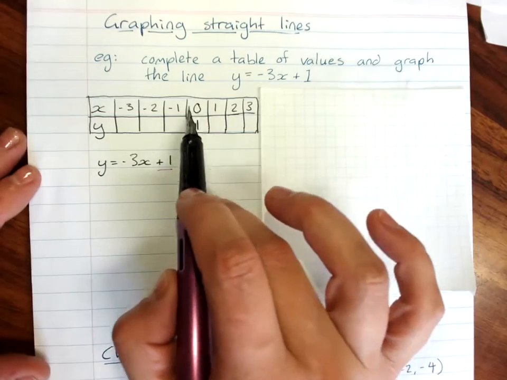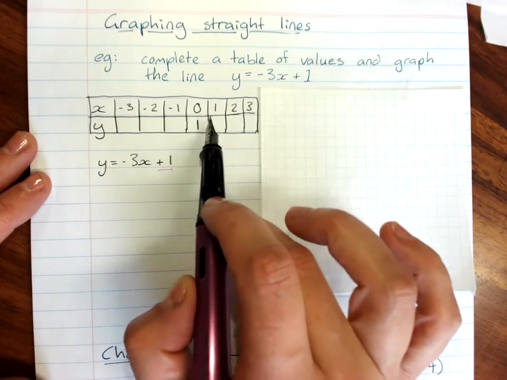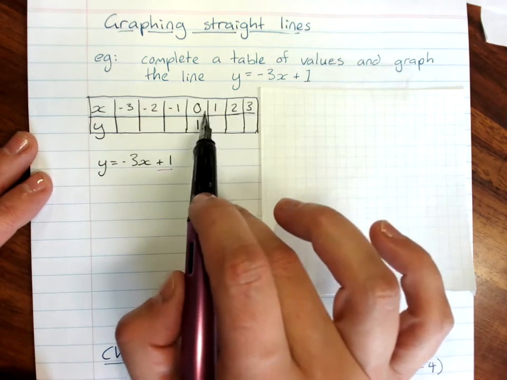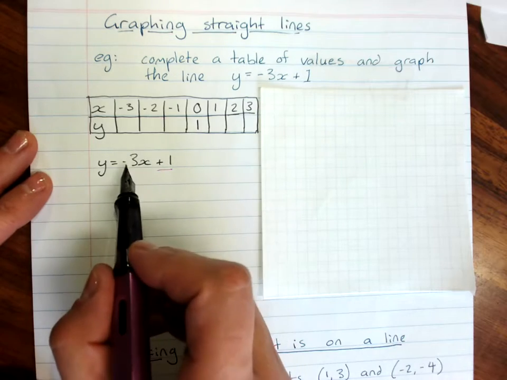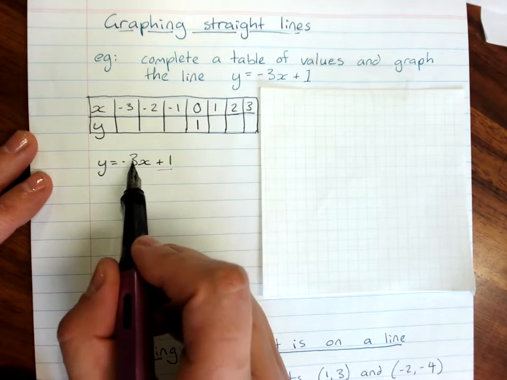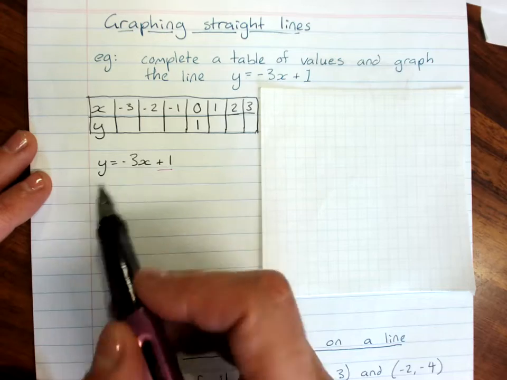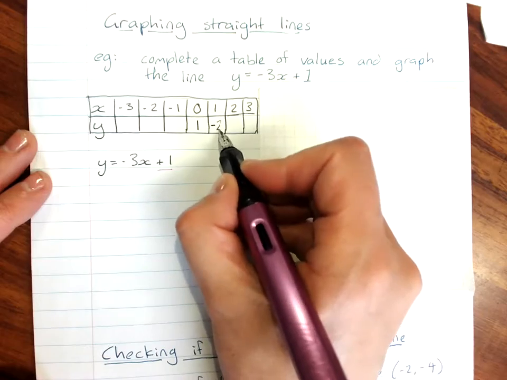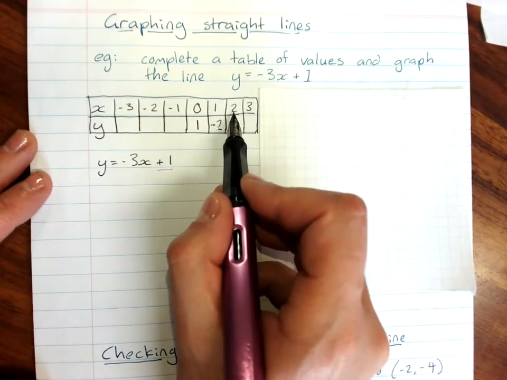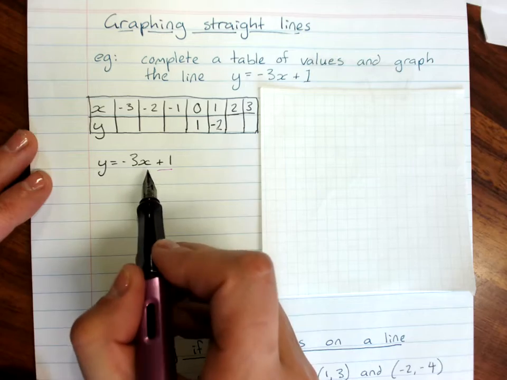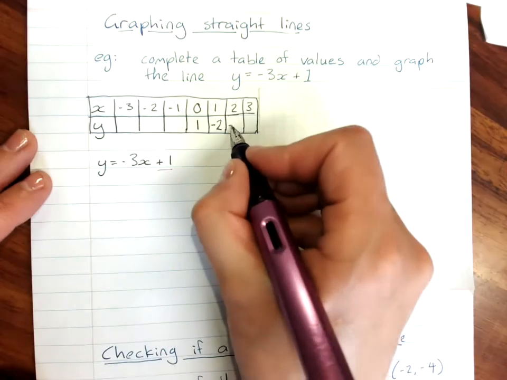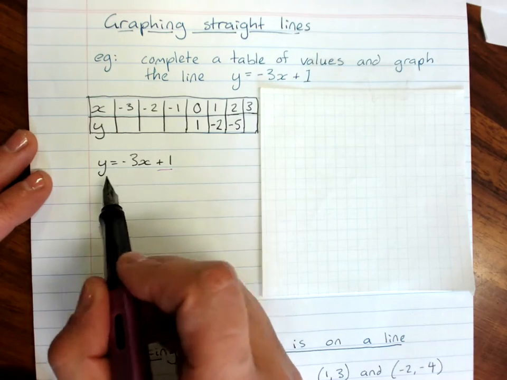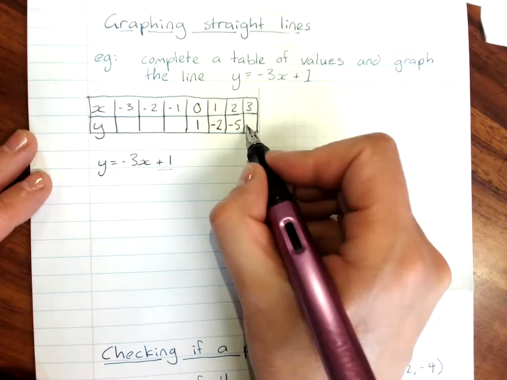When you've got your 0 value for x and found that for y, then it's a good idea to move into the positives because they're easier to find. So when x is 1, what's y? Well, this -3x means -3 times x, so -3 times 1 is -3, plus 1 is -2. When x is 2, -3 times 2 is -6, plus 1 is -5. When x is 3, -3 times 3 is -9, plus 1 is -8.